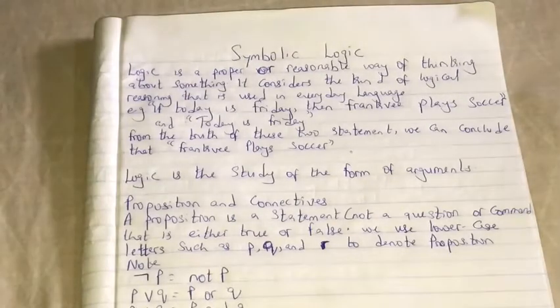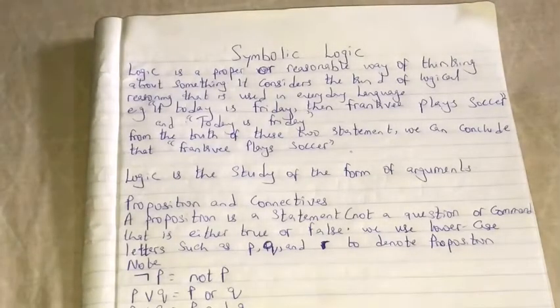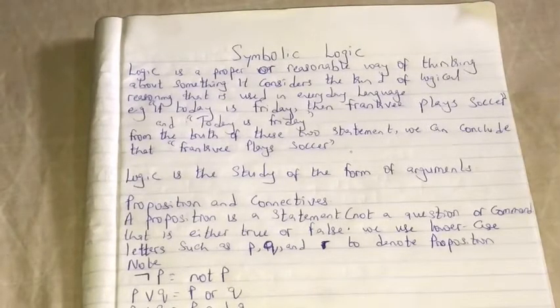For example, if today is Friday, then Frank V plays soccer, and today is Friday. From the truth of these two statements, we can conclude that Frank V plays soccer. So, as you can see, that is the logic about it. Logic is also the study of the form of argument.